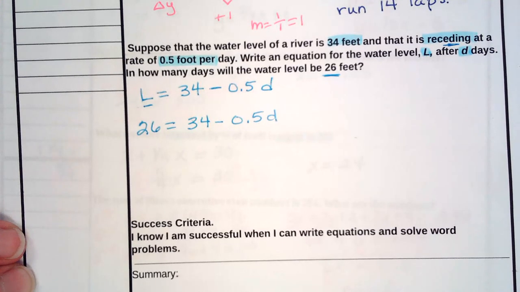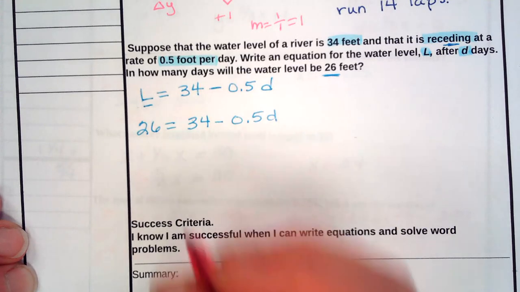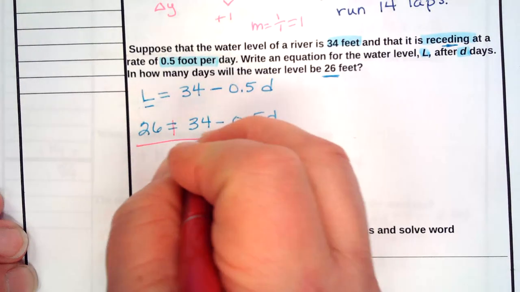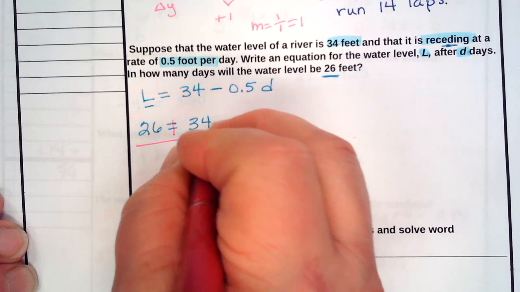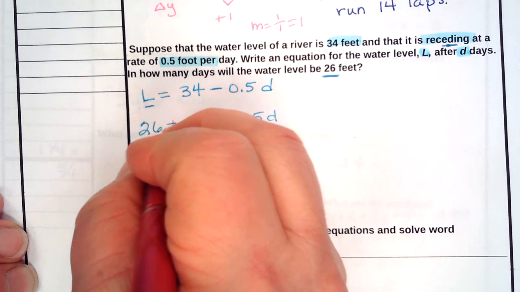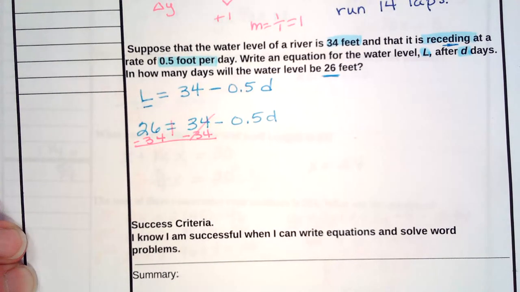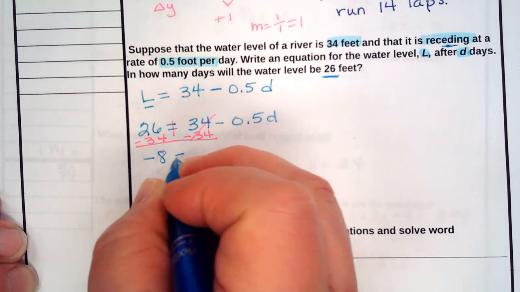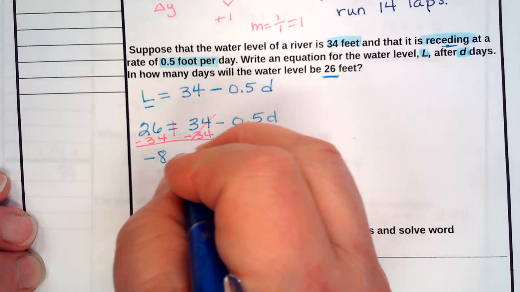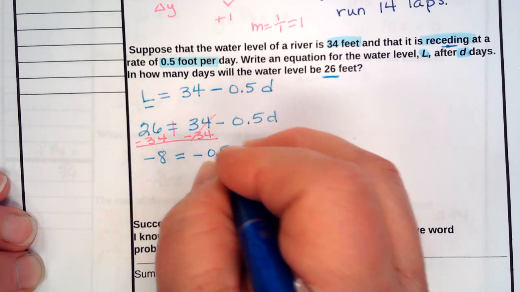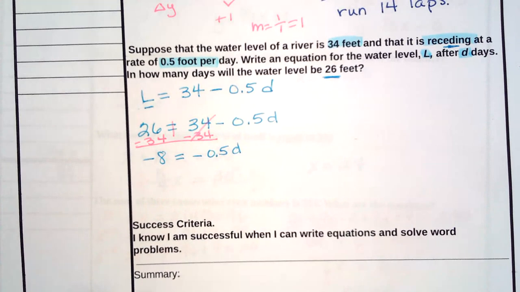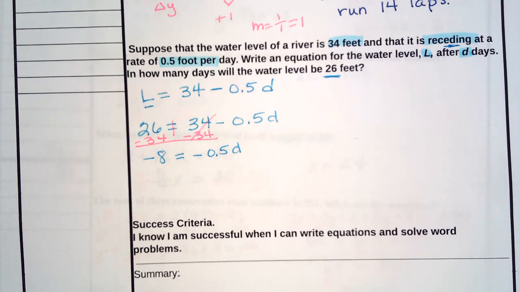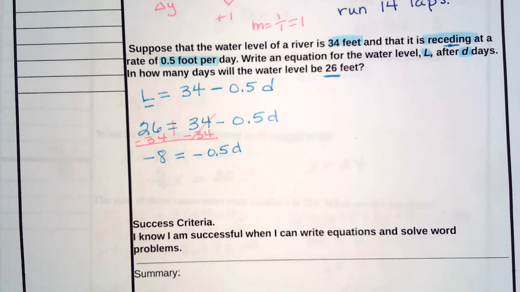Step 1. Subtract 34 from both sides. 26 minus 34 is -8. -8 is equal to negative 0.5D. Okay. 0.5 is what fraction? It's the fraction 1/2.